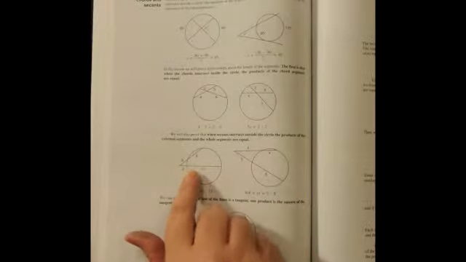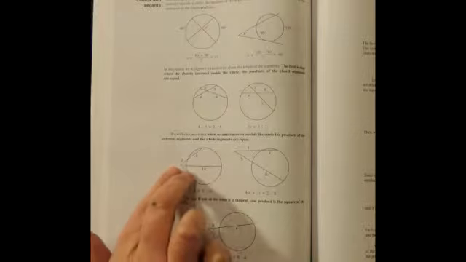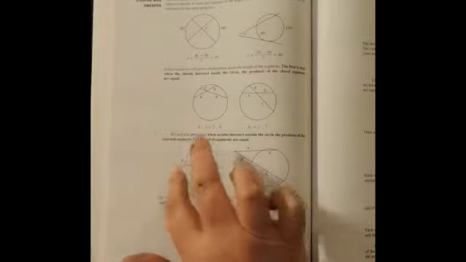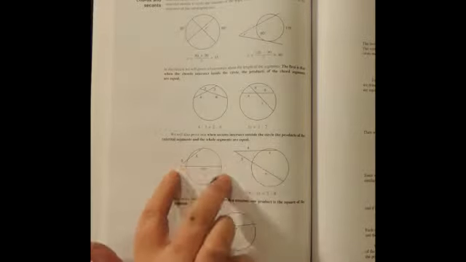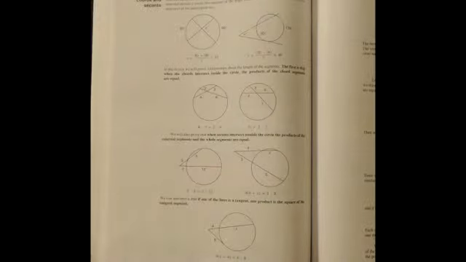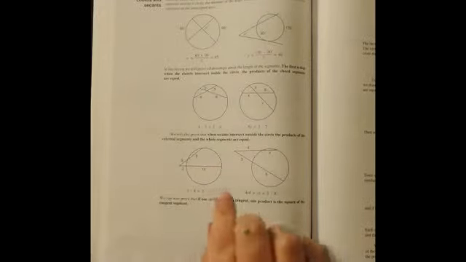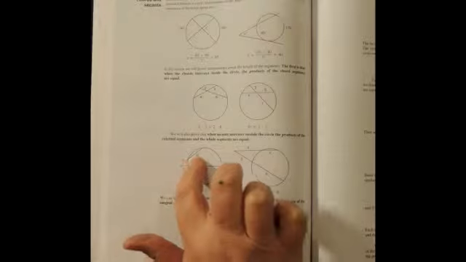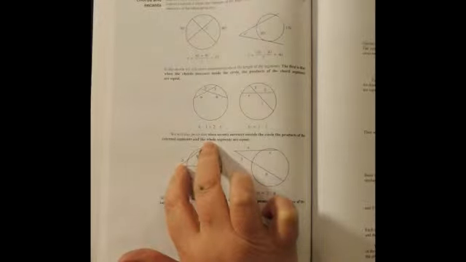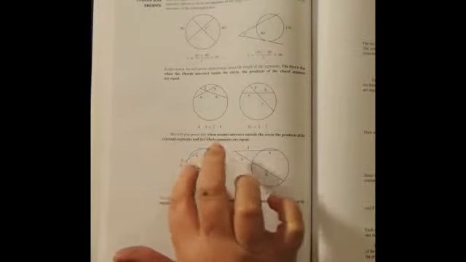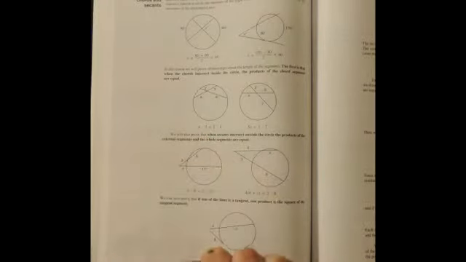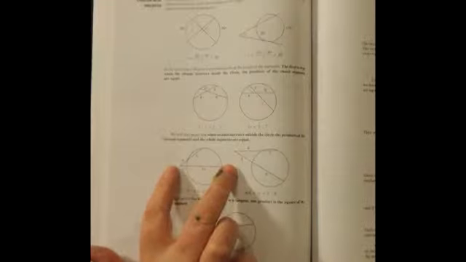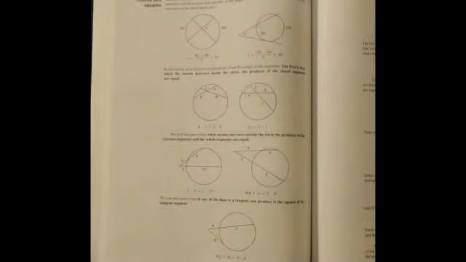Okay, so the products of the whole segment and the external segments of both lines are going to be equal. In this case, that would mean that 3, because that's the outside part of this, times 8, because 3 plus 5 is 8. So 3 times 8, which is 24, is going to equal 2 times 12, which is 24.